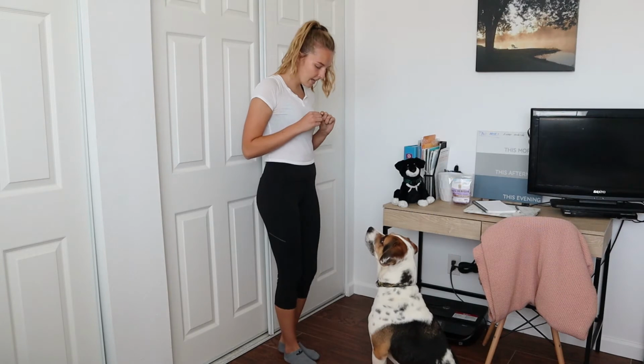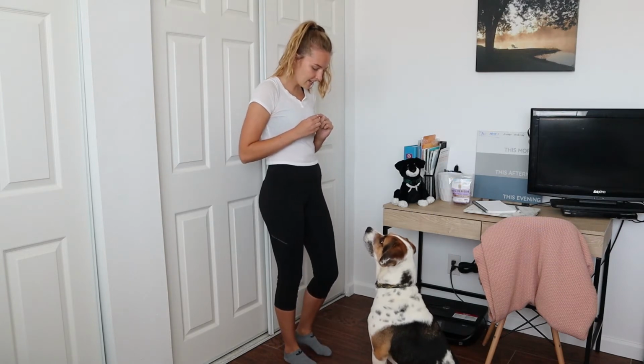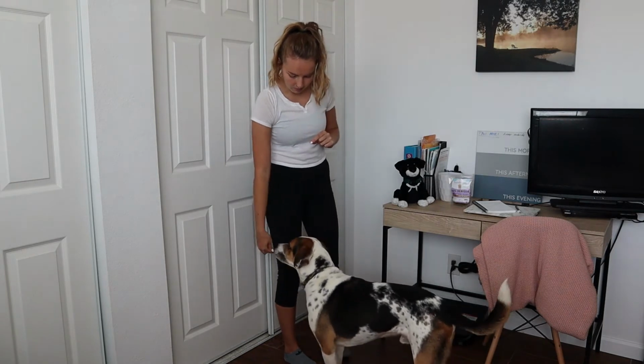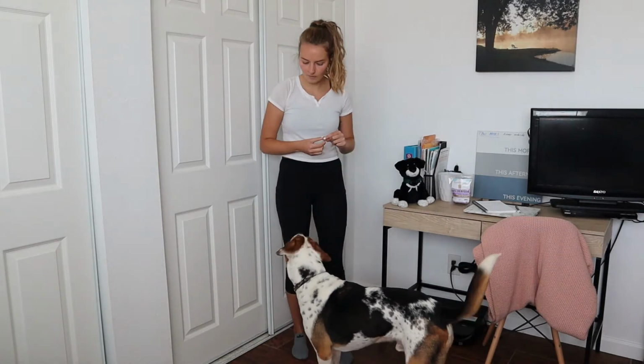Sit. Yes. Okay. Good boy. So that is how we're going to add duration to the sit command. Once we get to 5 seconds and he can hold it solid for 5 seconds, we're going to move to 10 seconds and just slowly increase that time every single time.